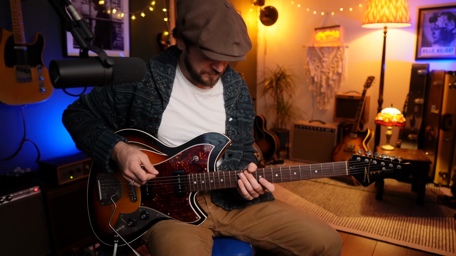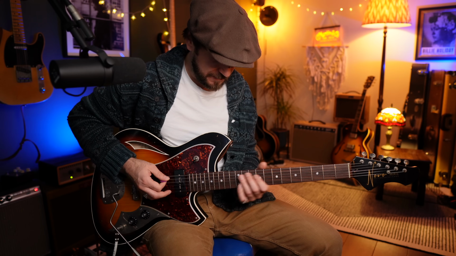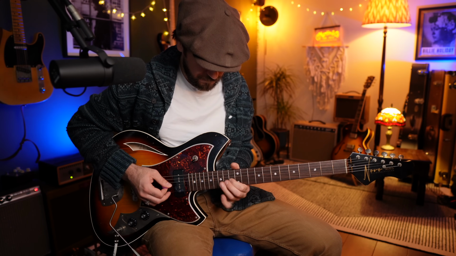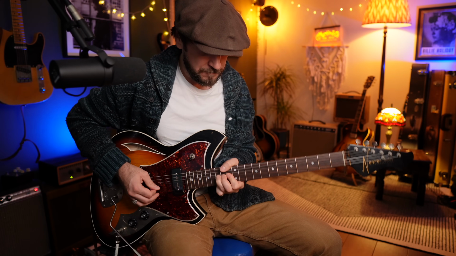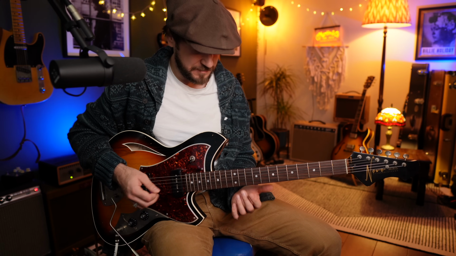Great stuff. Now we switch to the bridge pickup, give it a bit more bite. It's a little bit hotter, the bridge pickup here, so it's going to sound a little more driven. And we play. Ramping up our intensity, getting a bit more dynamic. That's that great 1, 2, 3, 5 stuff again on the F minor.